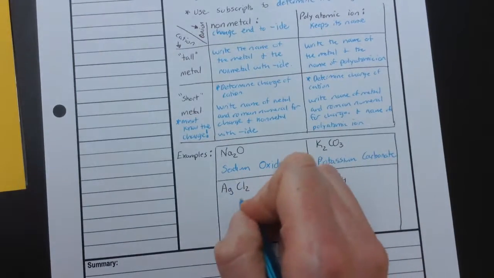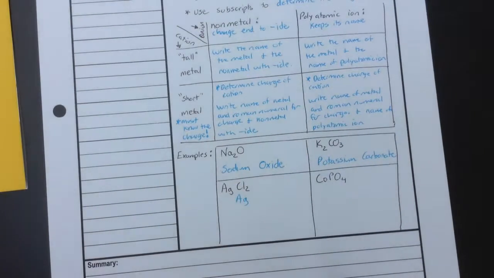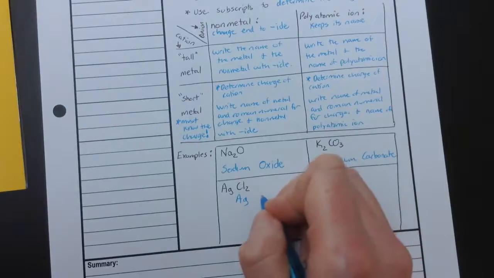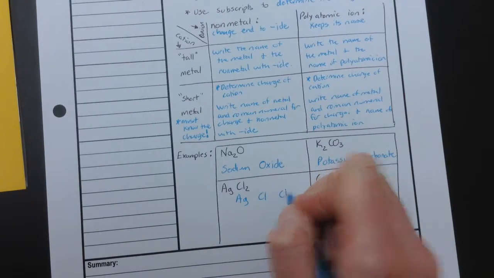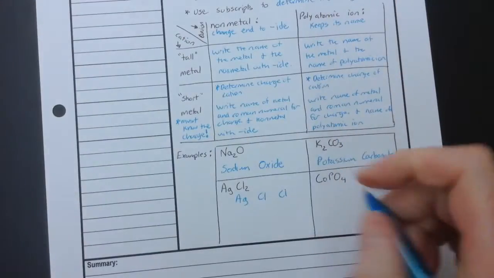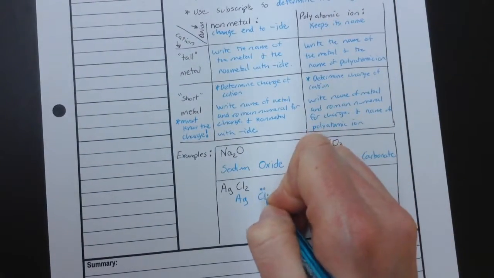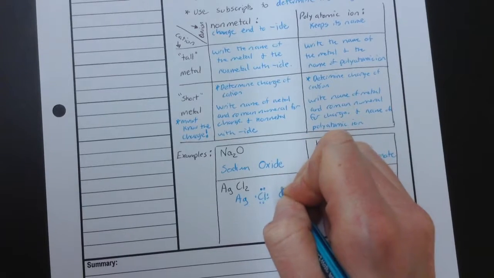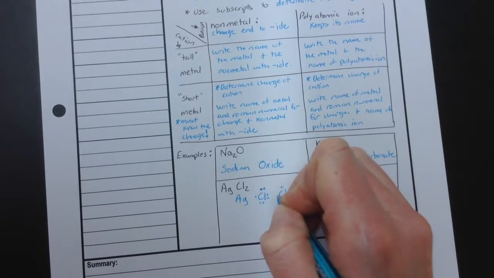Ag is for silver. So I'm going to draw it here because I've got to draw a dot diagram. Chlorine is the Cl. And so I'm going to put my electron dot structures on here. Chlorine is right here. So it's got 7 dots. 1, 2, 3, 4, 5, 6, 7.